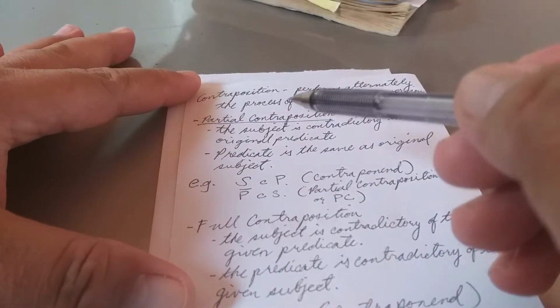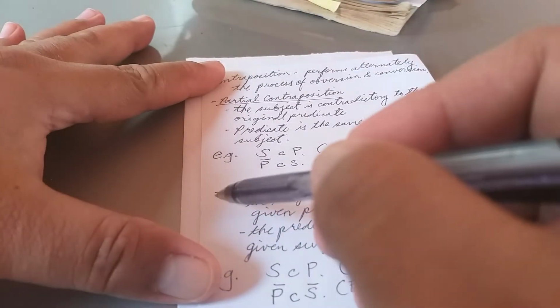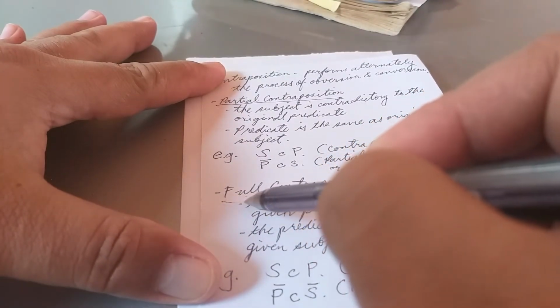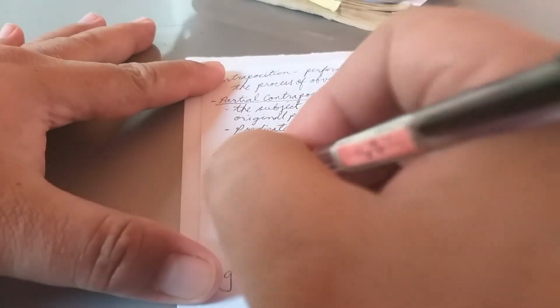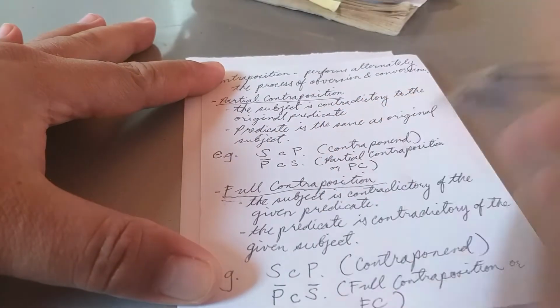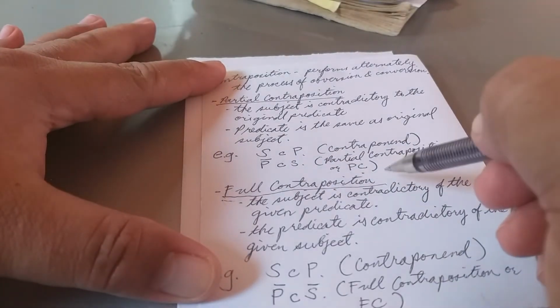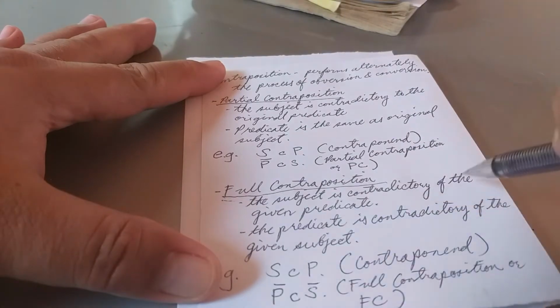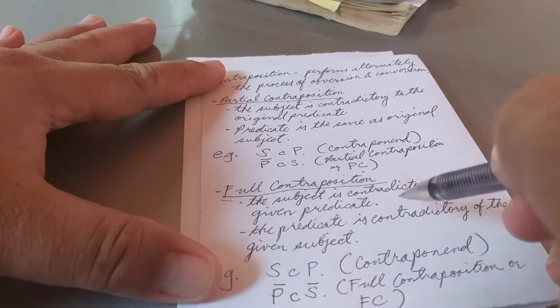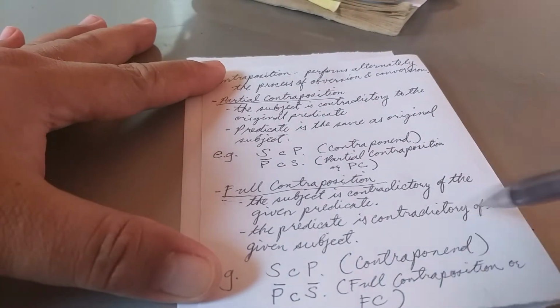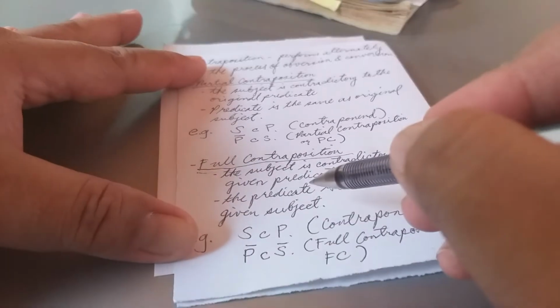And the second type of contraposition is what we call the full contraposition. In the full contraposition, the subject is contradictory of the given predicate, and the predicate is also contradictory of the given subject.